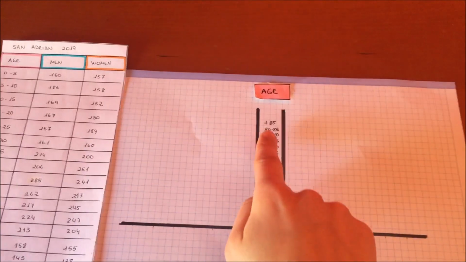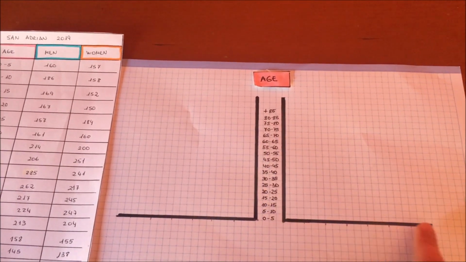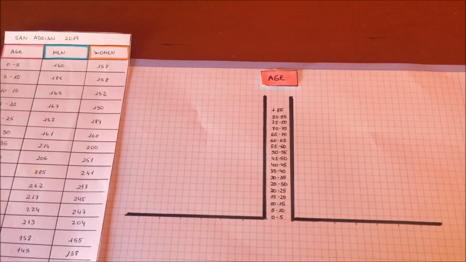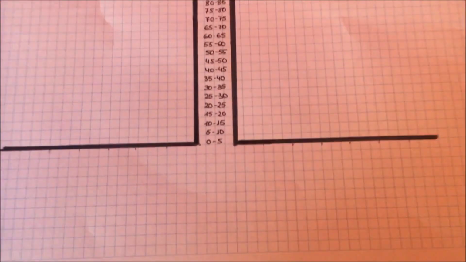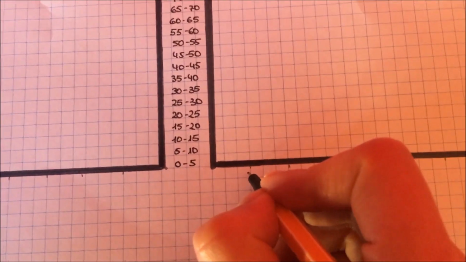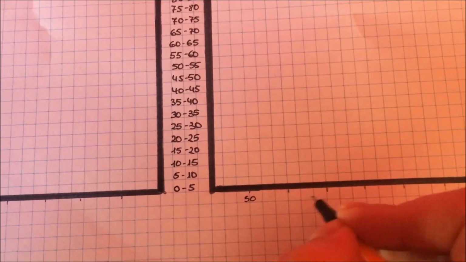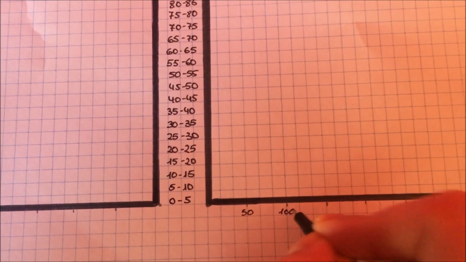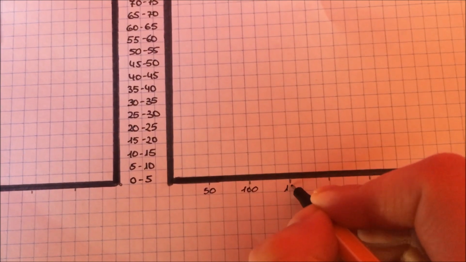Once we have written the age intervals, in the line below, we have to write the number of people. So we are going to write intervals of 50, like these ones, 50, 100, 150, on both sides.